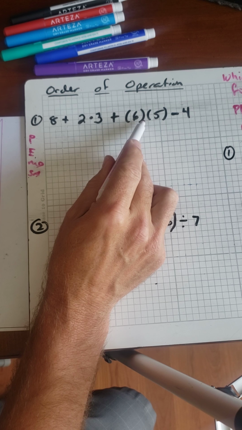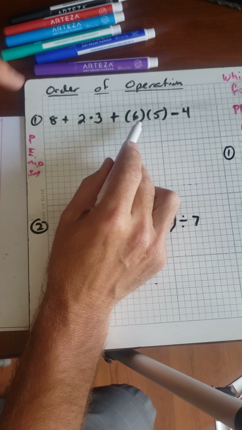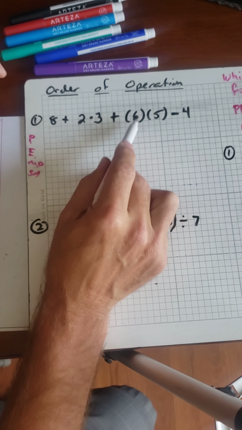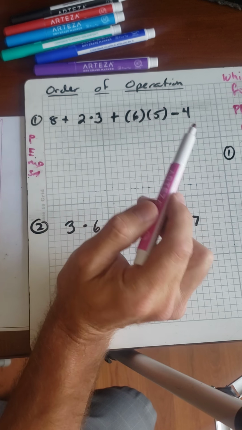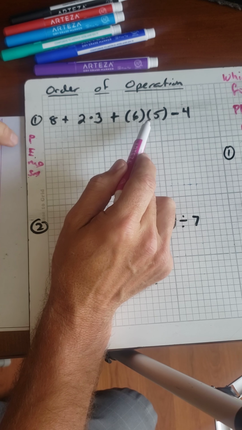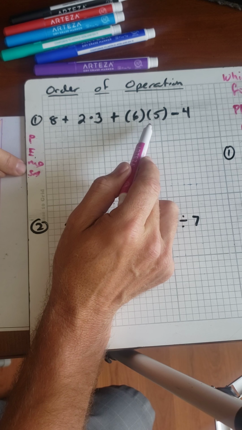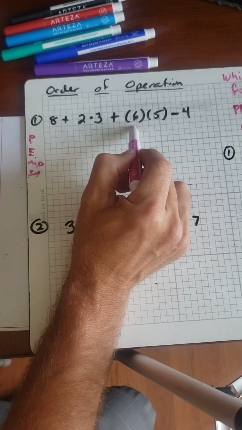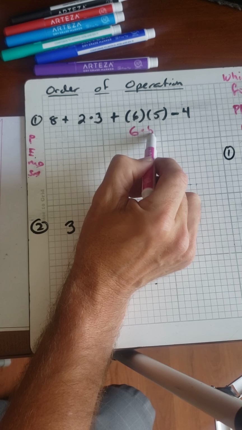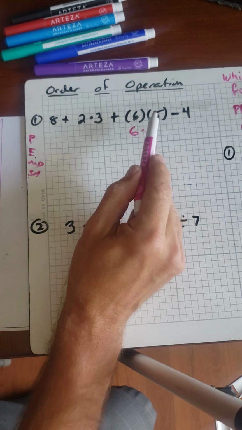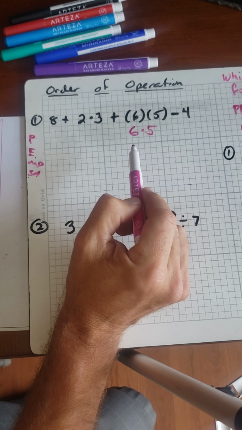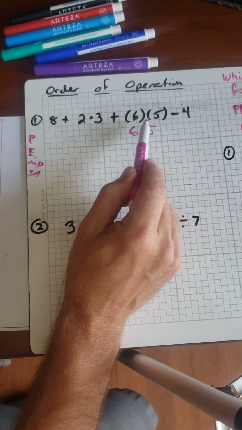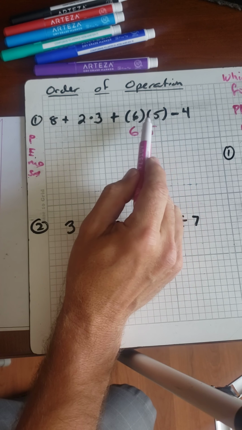Is that parentheses? I mean, yes, obviously we're using parentheses, but the question is, is that the P of PEMDAS? Or is this the exact same thing as if I had written it like this? Is there any difference between this and this? And if you say no, there is no difference, well then you're right.